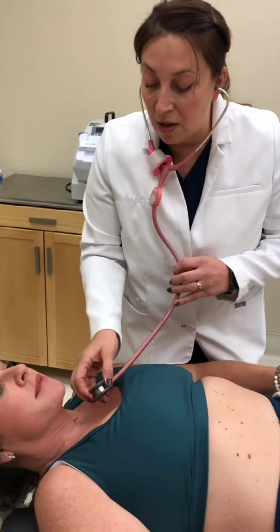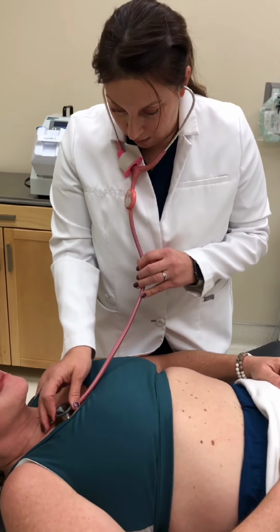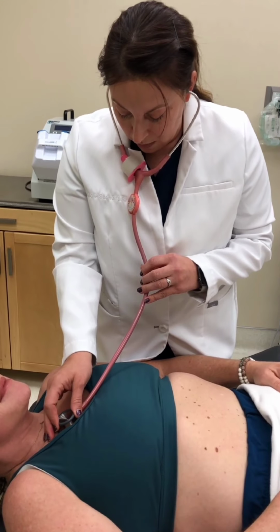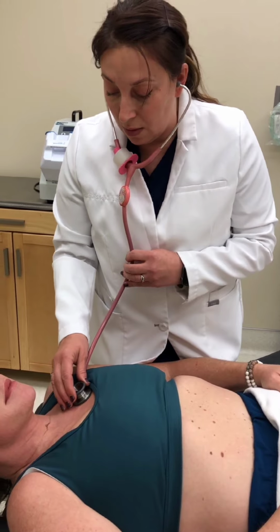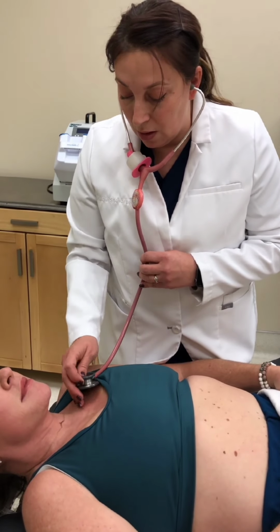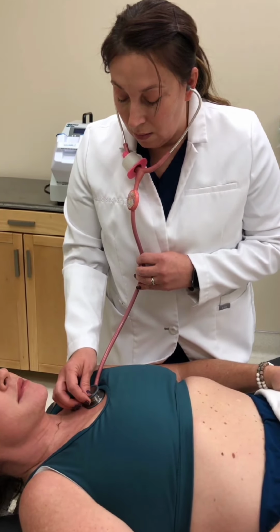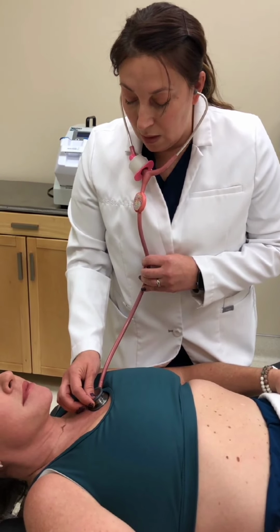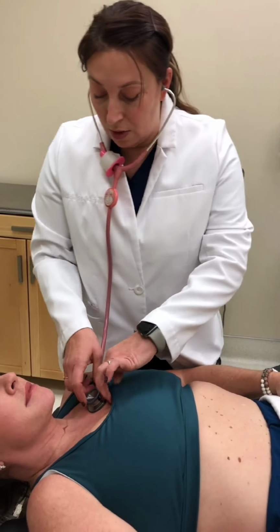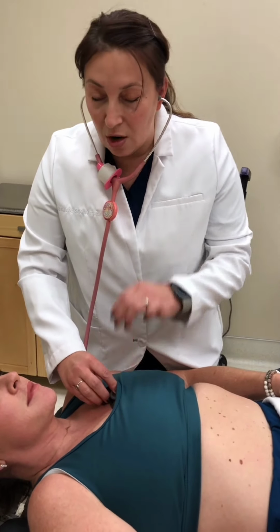Starting with the diaphragm, I'm listening to the pulmonic. I can hear S1 and S2. S1 and S2. Coming down to Erb's point.